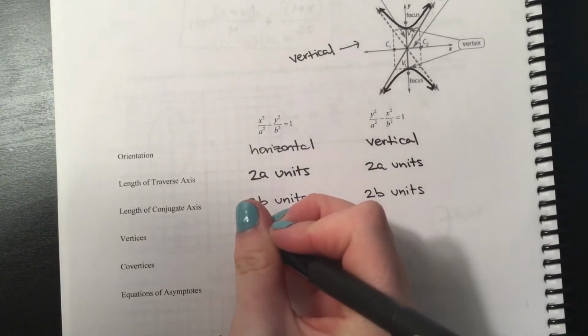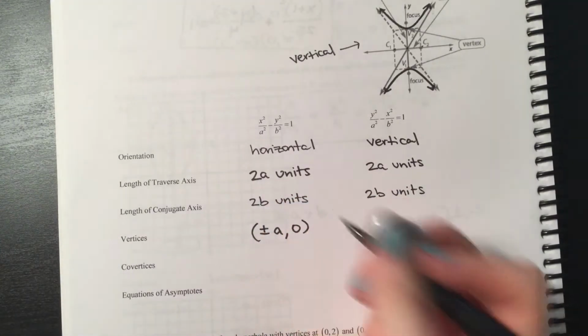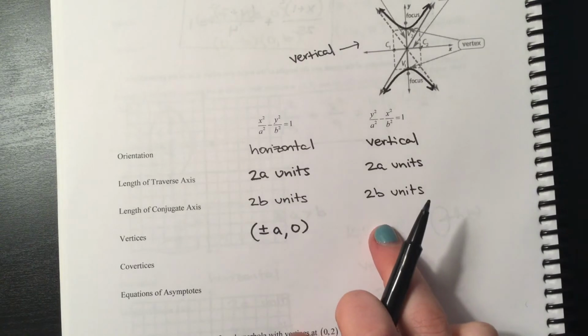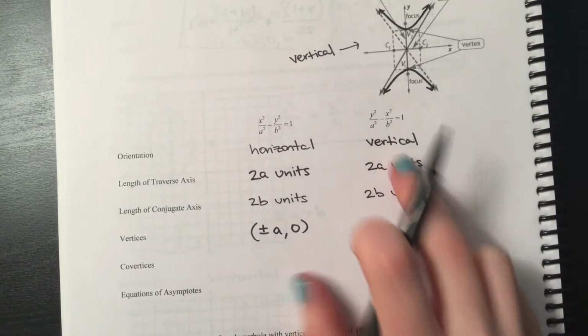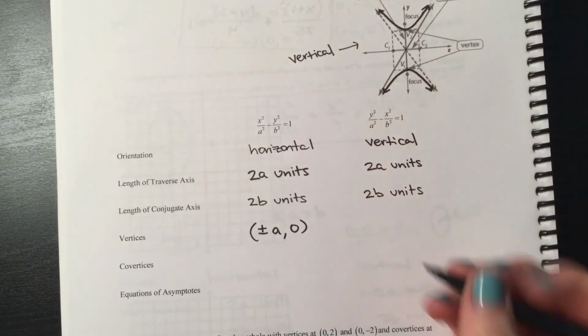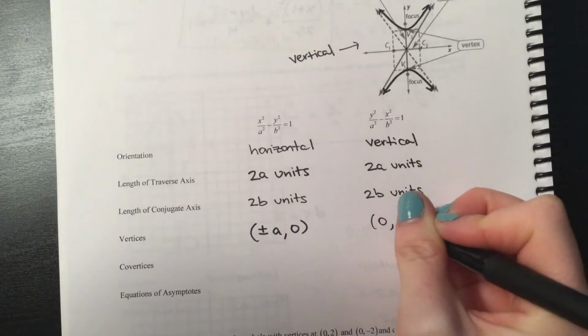So your vertices would be plus or minus a, but then 0, because you're not going up or down at all. And then here, we're going a units up and a units down to get to our vertices. So a units up, a units down. So you're not going left or right at all from the center, but you could go up a units or down a units.